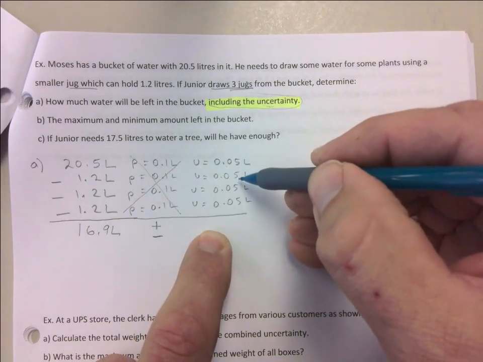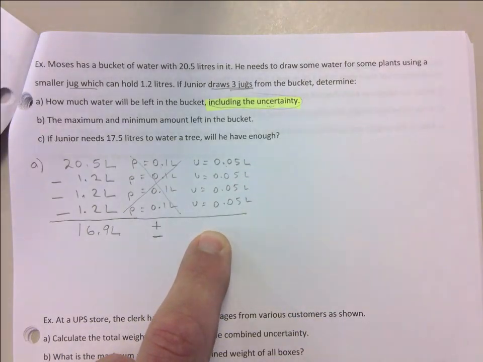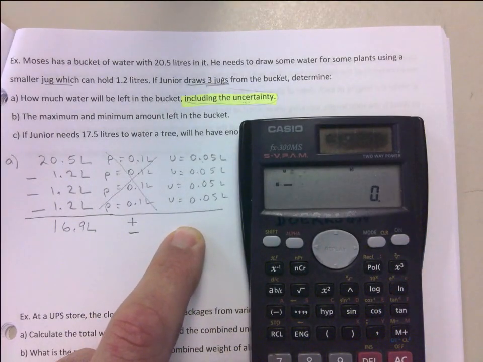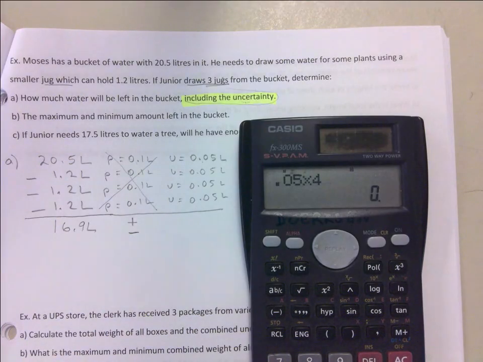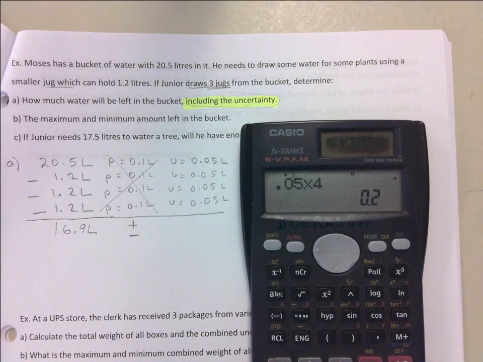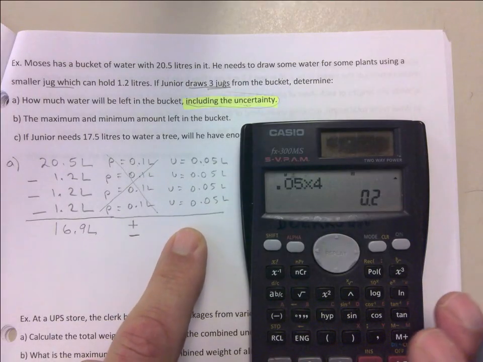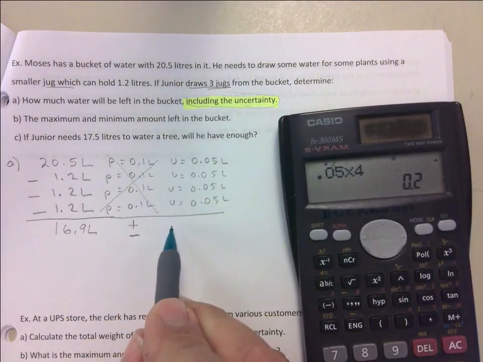And then we're going to add up all of the uncertainties that were there. What's the fastest way of doing repeated addition? Just multiply it. And in this case, it's 0.2 liters.